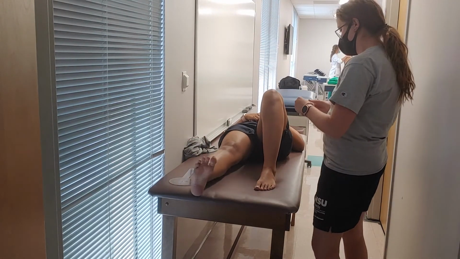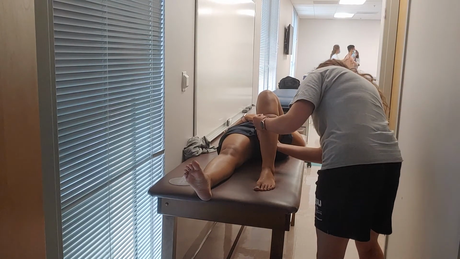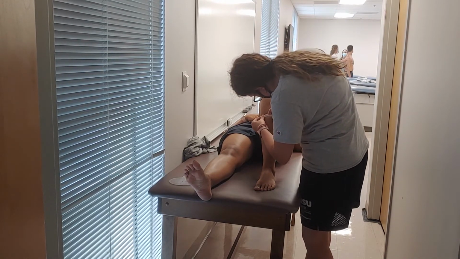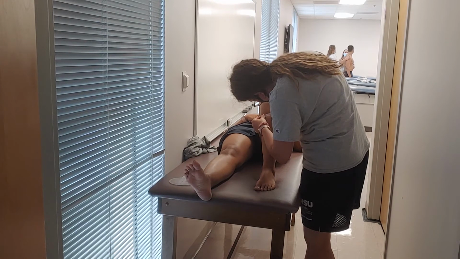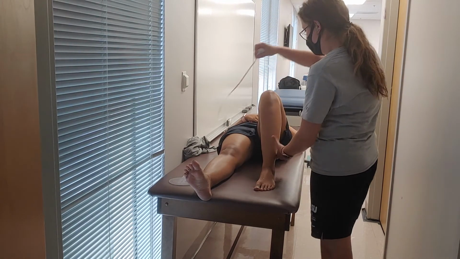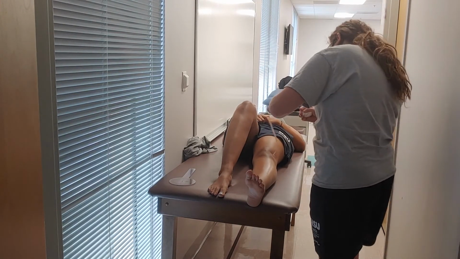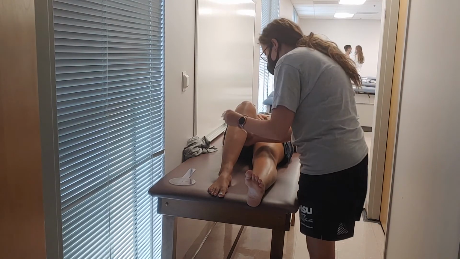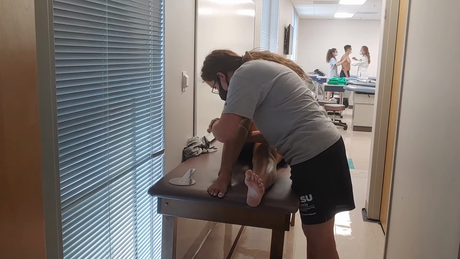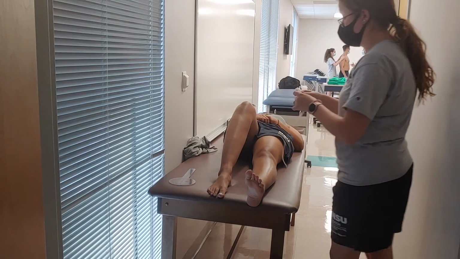Thank you. I'm just going to go ahead and measure your calf circumference, the widest portion of your calf. Alright, it looks to be about 38 centimeters. I'm going to put this down. Can you lift this leg for me? Thank you. Good. It's also 38 centimeters on the opposite side.